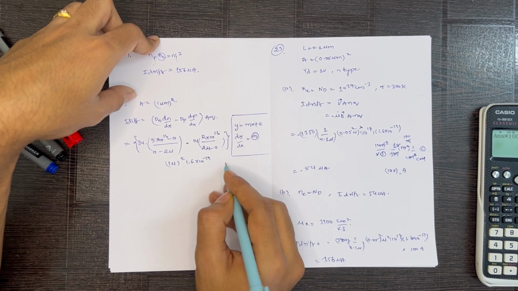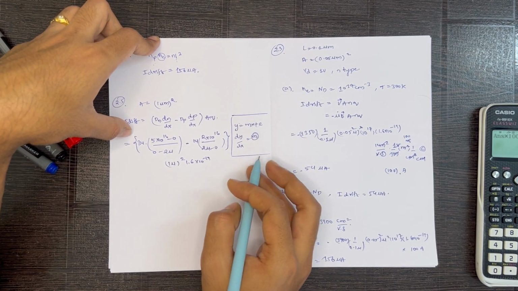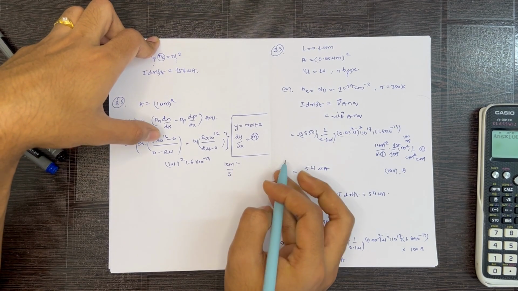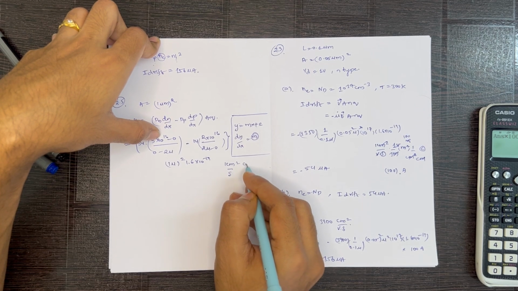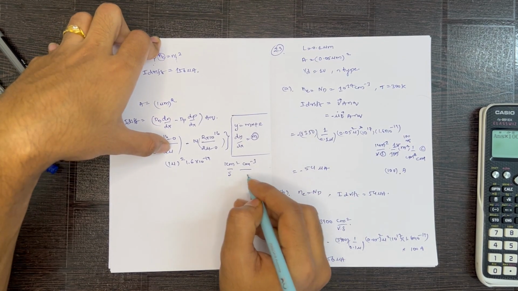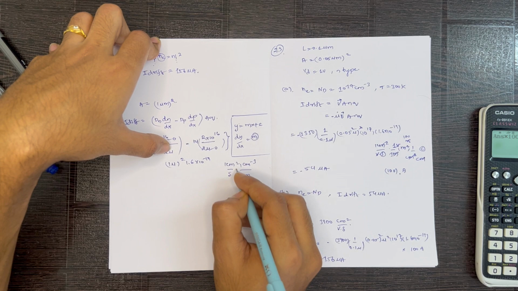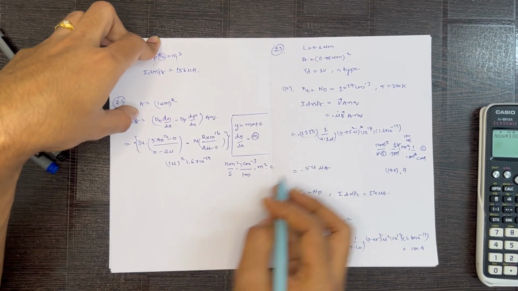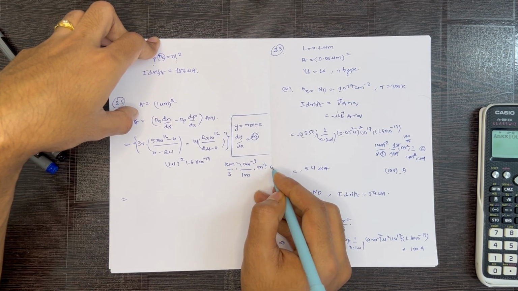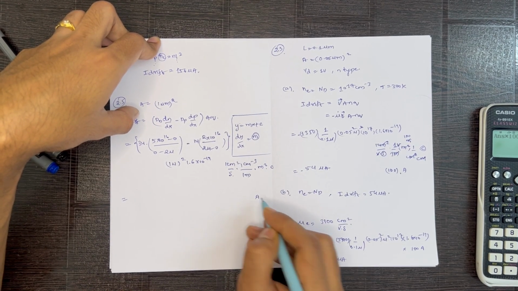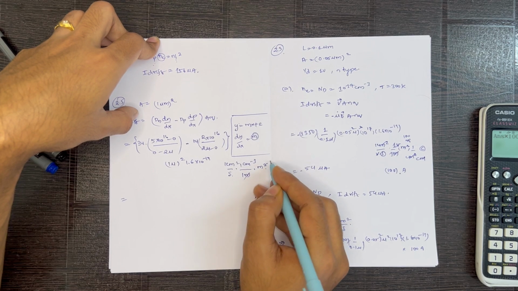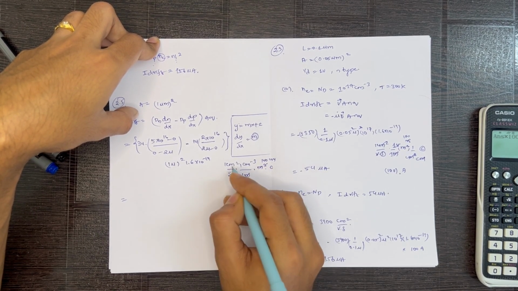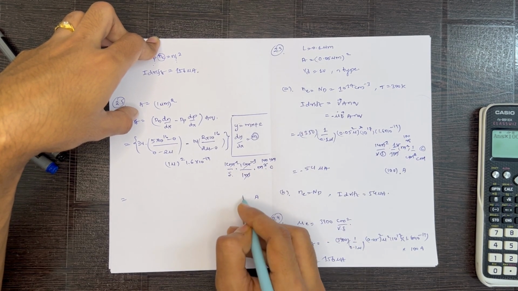Now writing units in the end, we get 34 centimeter square per second, centimeter power minus 3, by meter, meter square, and coulomb. Coulomb per second is ampere. Meter will cancel, this will be 100 centimeter, centimeter cube can be cancelled, so we have 100 ampere.